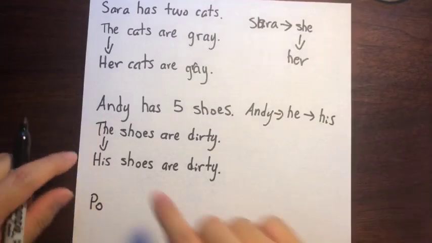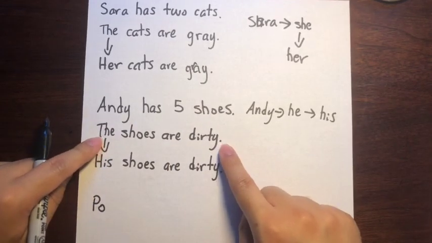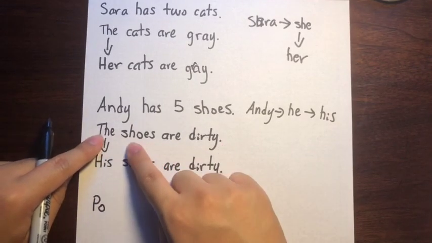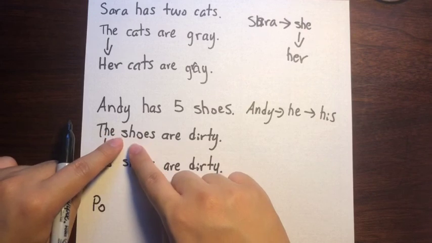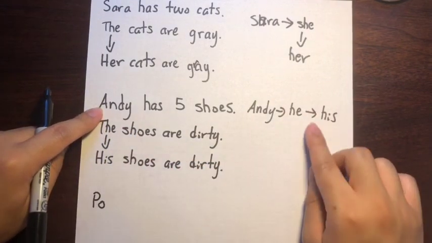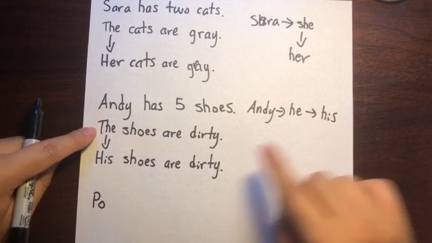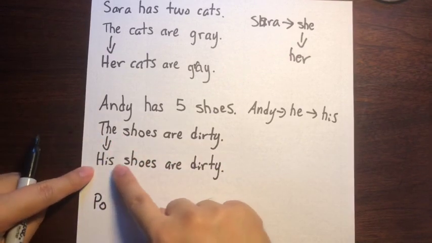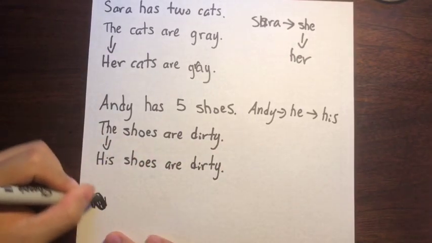So in the sentence, the shoes are dirty, if we want to say who the shoes belong to, Andy, we can say his. So we change the word the to his. His shoes are dirty.